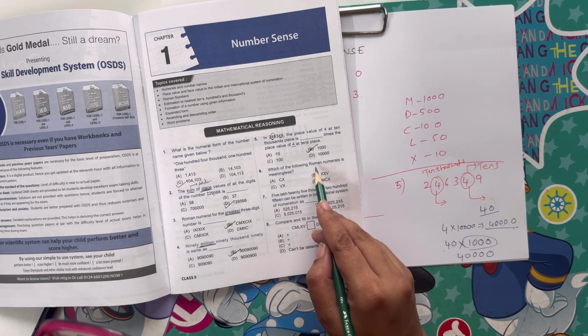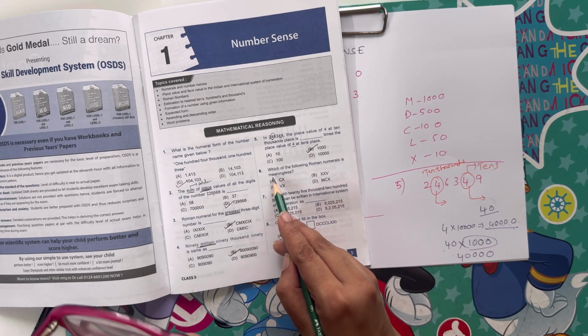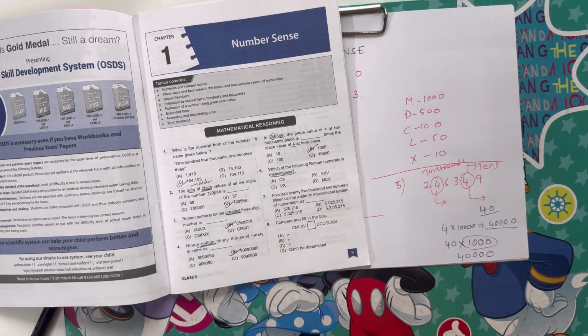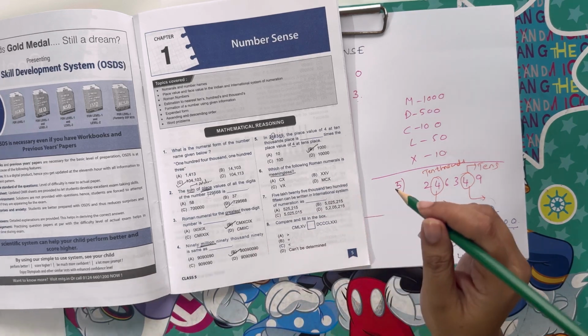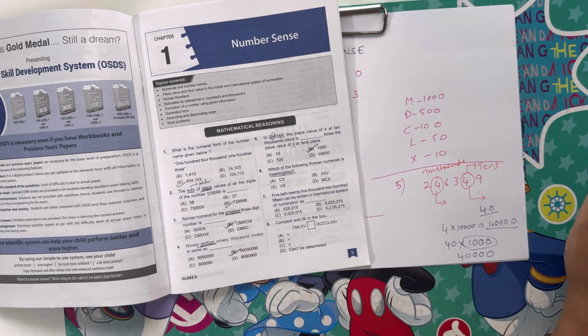Which of the following Roman numerals is meaningless? There are some Roman numerals which are meaningless. So let us check one by one.